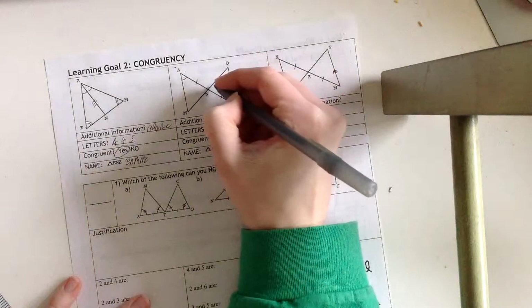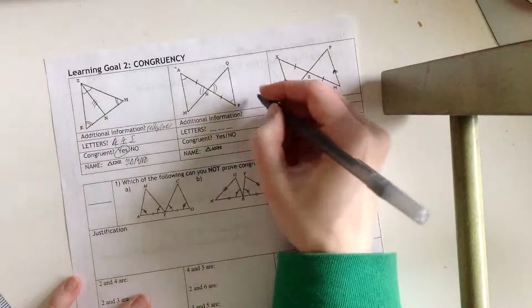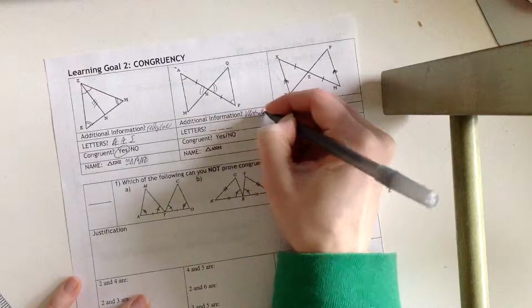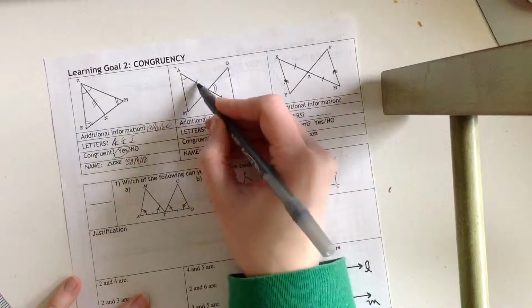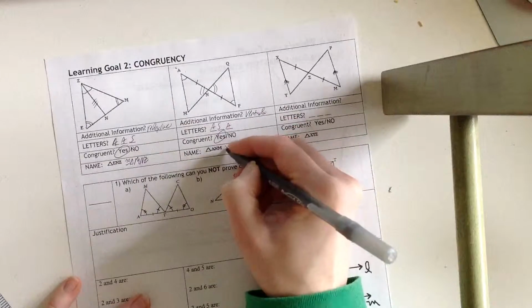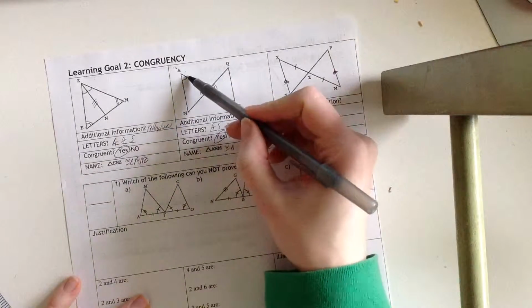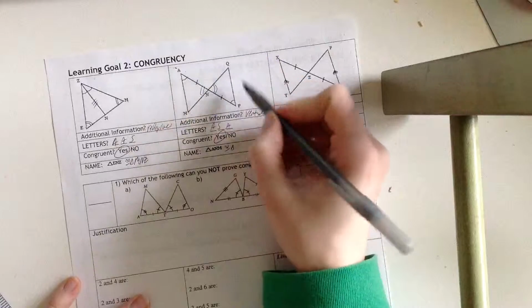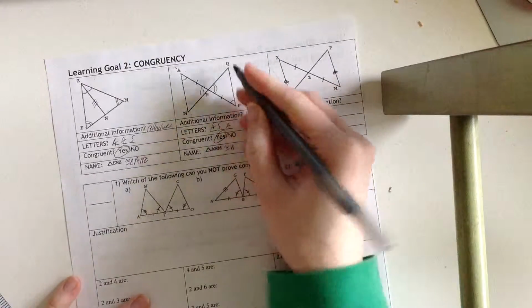Alright, so same thing with the next one. Right here, we know those angles are equal by vertical angles. And letters, angle, side, angle. And we know that's congruent, and the triangle goes A-N-M. So we have to start with the one that's marked P-N-Q.